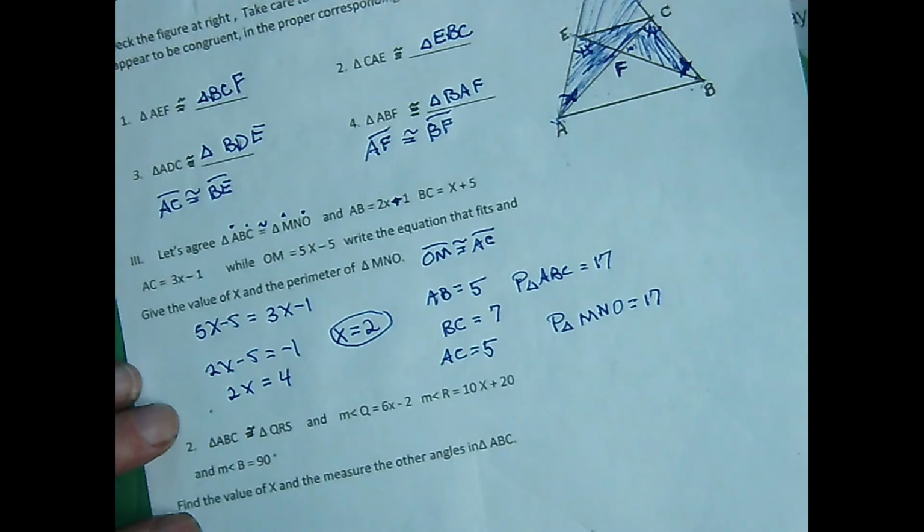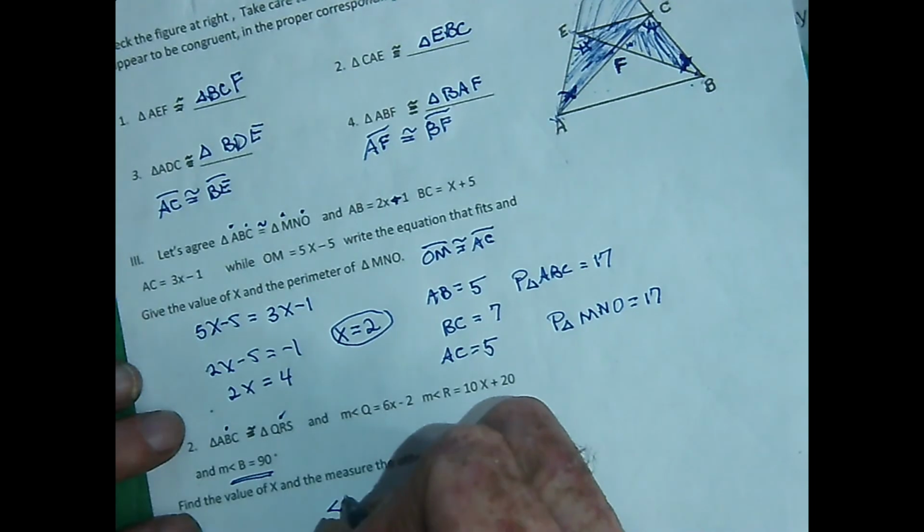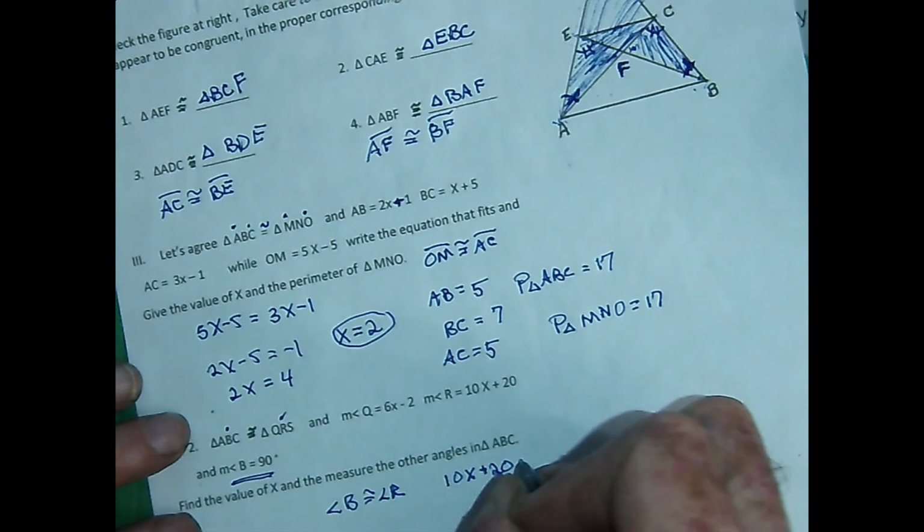It tells me a couple of things about triangle PQR, but it only tells me one thing about triangle ABC, that angle B is 90 degrees. And I would be telling you, well, who does angle B correspond with? And just by virtue of this congruent statement, we should know that angle B corresponds with angle R. And if I know that angle B is congruent with angle R, then I got an equation I could write. Angle R, 10x plus 20, must be the same as 90 degrees.